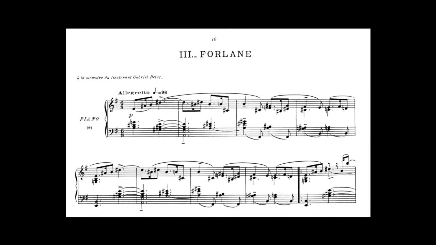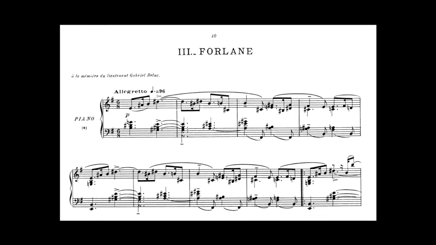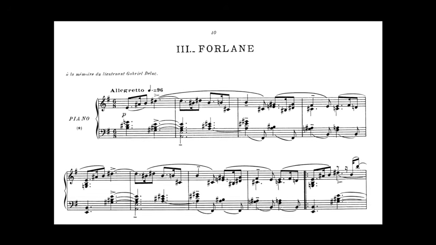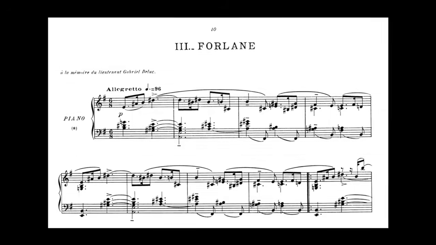Ravel's Forlane, a piece with such innovative harmonic invention and subtlety that even the first few bars can be quite the challenge to break down. But I'll try my best to explain everything Ravel does as concisely and clearly as possible.